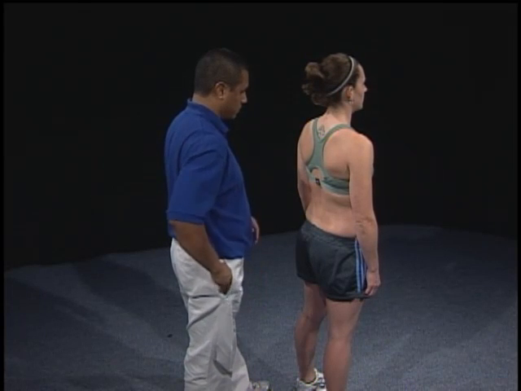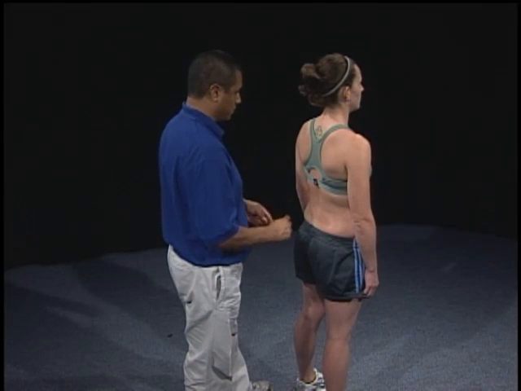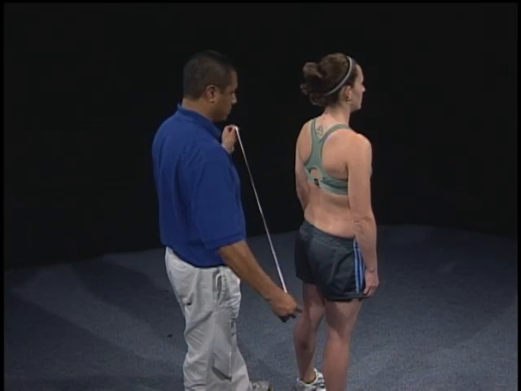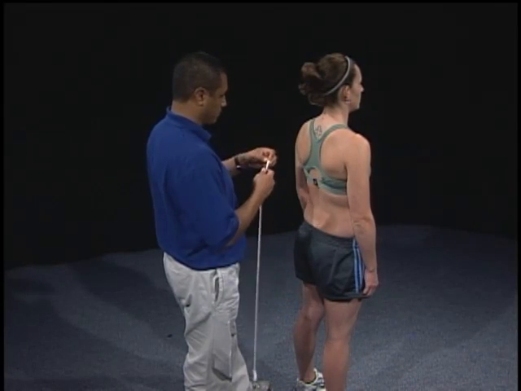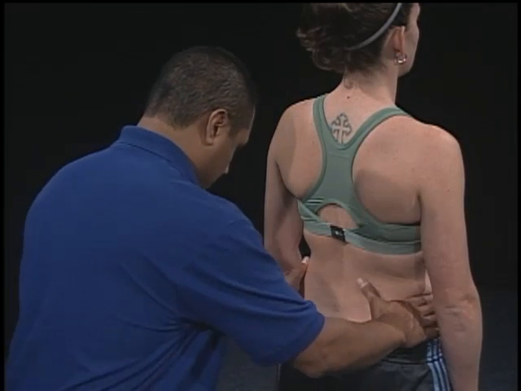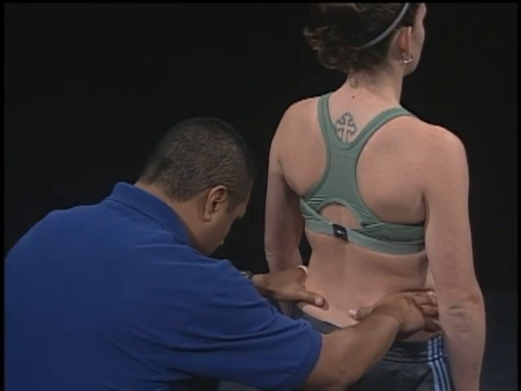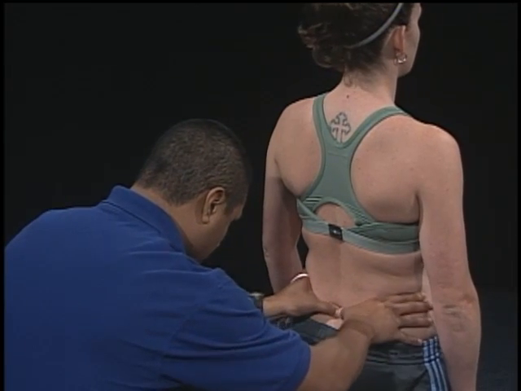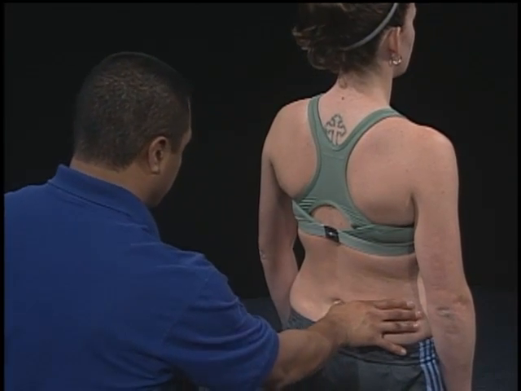You are now ready to measure the joint range of motion. Make sure you expose the bony landmarks you will be using. For this measurement, you will be using a flexible tape measure to record measurements. Use a skin marking pencil to mark the spinous processes of C7 and S1. Recall the technique taught in class to find C7 and S1.